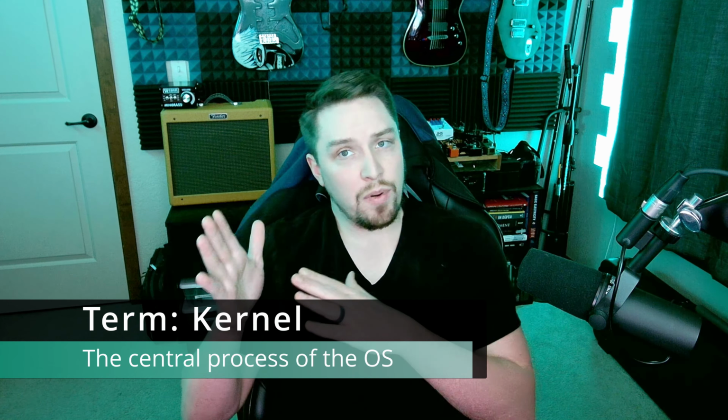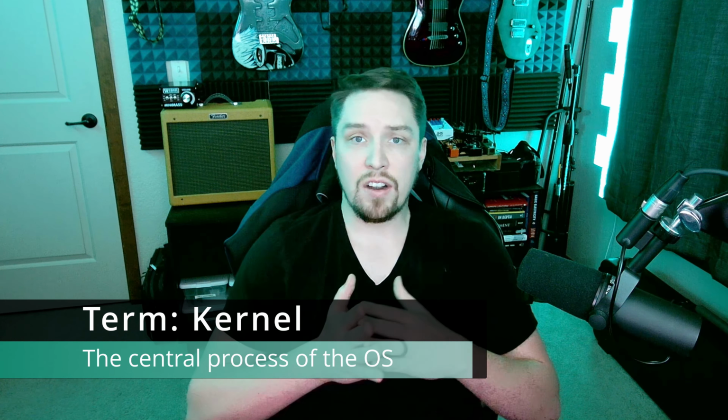Another term that you might hear thrown around is the kernel. The very first process that spawns is called the kernel. It's like the great-great-great-grandparent process to all the other processes on the system, and its job is to talk to all the hardware and make sure everything's running smoothly. You might consider it like the central brain of the operating system.